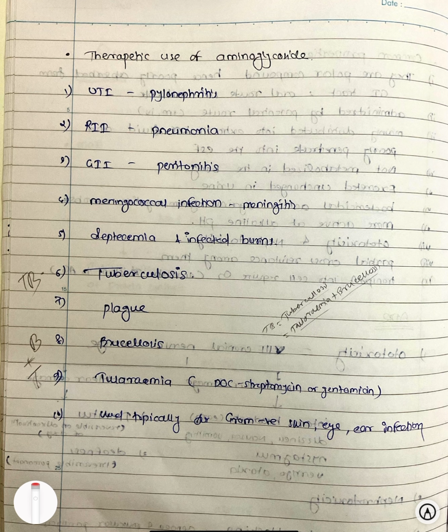First three. Then second three, there is no STD and no gonococcal infection in it. Instead of those two, only one is present here, that is meningococcal infection. Okay. After that, septicemia is again a therapeutic use of the aminoglycoside. Then the others are tuberculosis, plague, brucellosis, tularemia. These are the different uses of the aminoglycoside. Remember, TB and BT, brucellosis, tularemia. Then P is the plague, and you are already familiar with them. So these are the uses of the aminoglycoside.